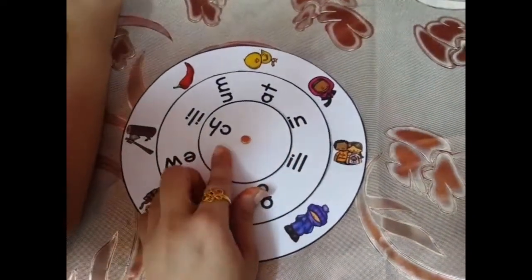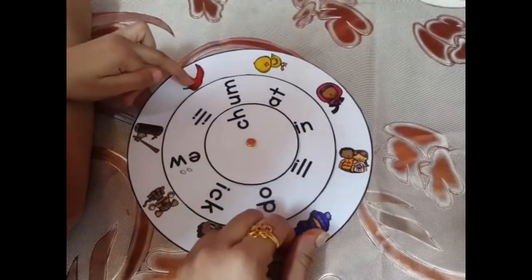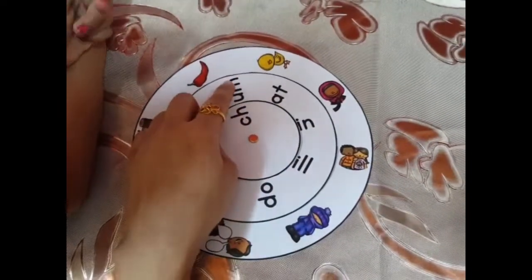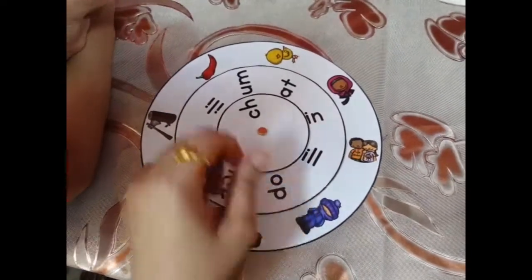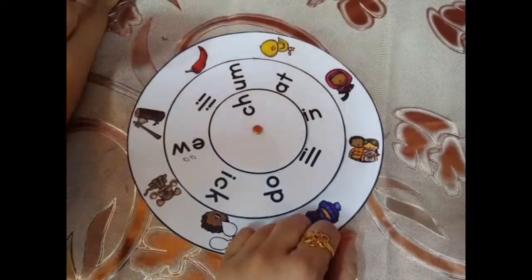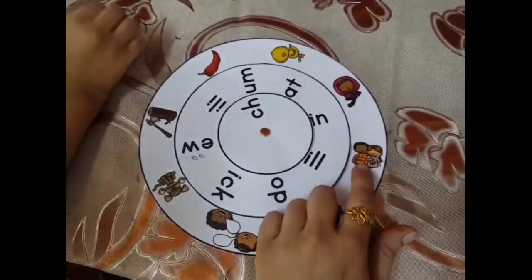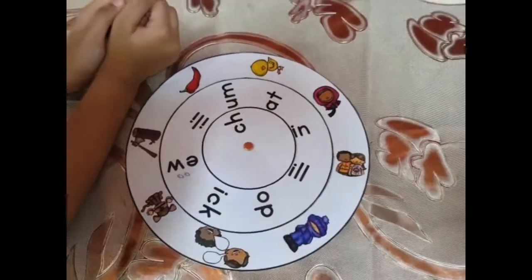Now next one. What is the sound of CH? Ch. What is the sound of U? And the sound of M. C-H-U-M. Chum. You know chum? Chum is nothing but a friend. Here you got the friend. Chum, a companion.